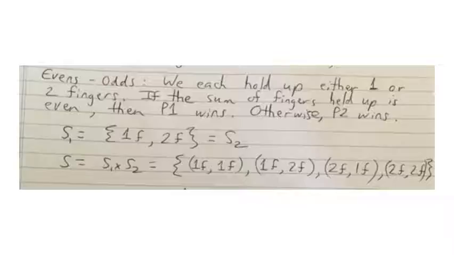Now, the set of strategy profiles, capital S, is just the Cartesian product of my possible strategies and your possible strategies. Okay, so we can both hold up one finger. You can hold up one finger and I can hold up two fingers. You can hold up two fingers, I can hold up one finger, or we can both hold up two fingers. Those are the possible strategy profiles in the game, and each leads to one of the possible outcomes.